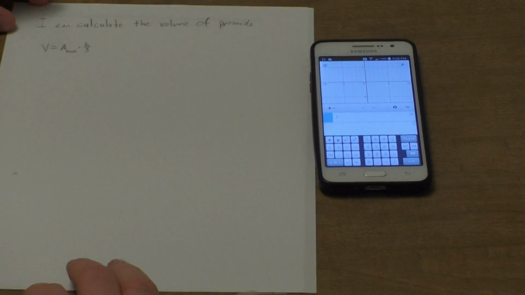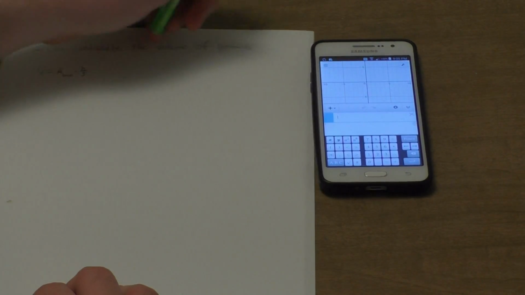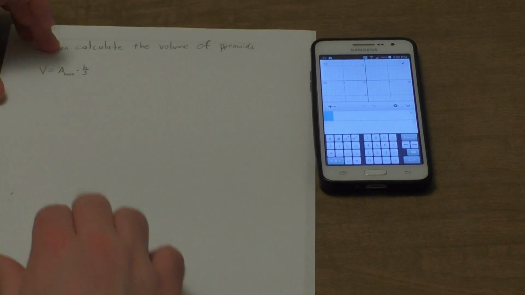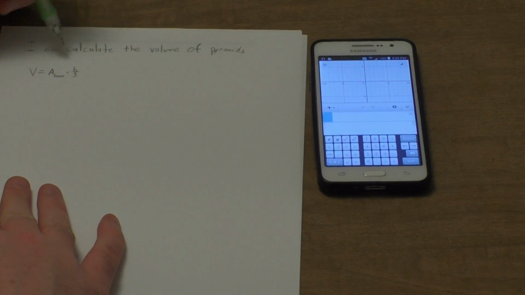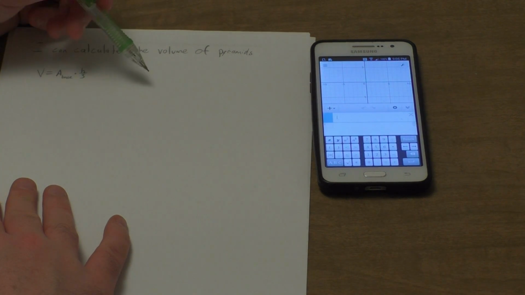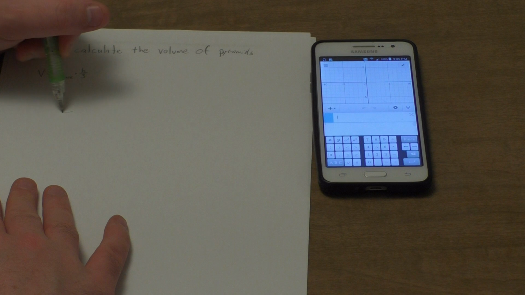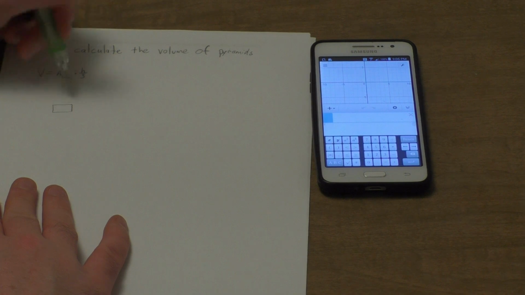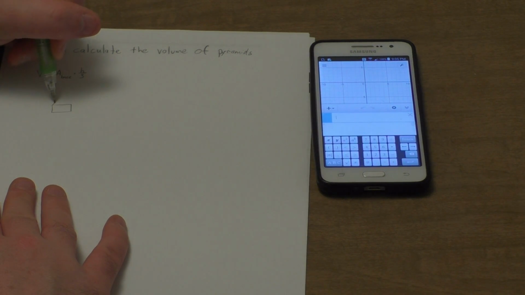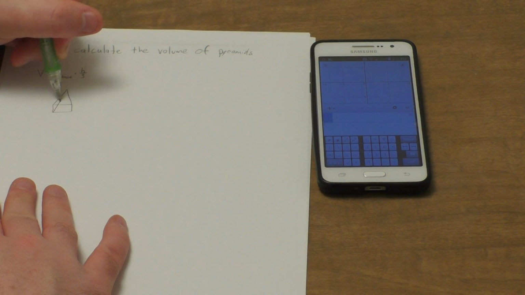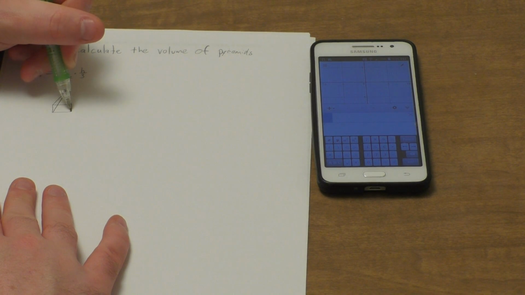I'm going to show you guys how you can calculate the volume of pyramids, okay? It's kind of like a combination of how to calculate the volume of a prism and a cone, okay? So a pyramid has a base like a prism that is just some sort of shape that's not a circle. But instead of attaching to the same shape, all of it converges to one point, okay?